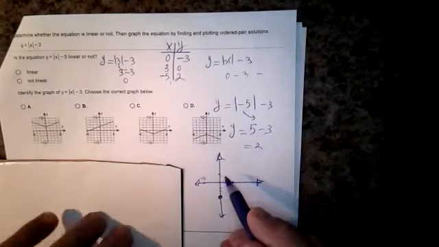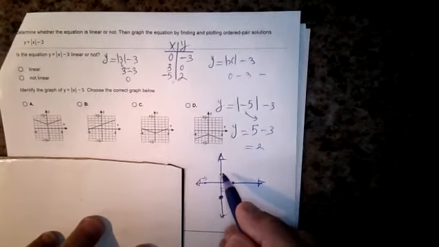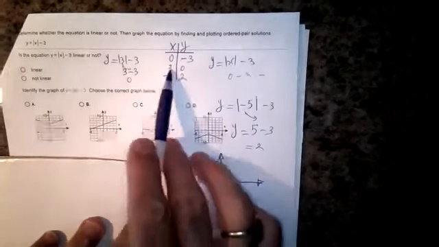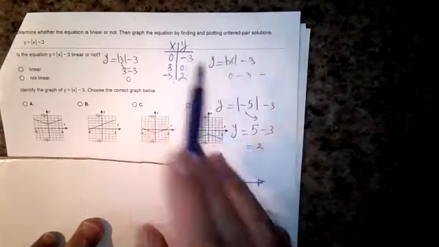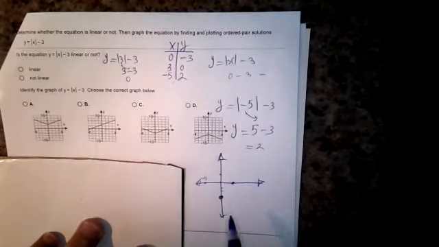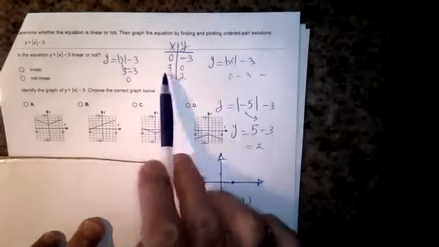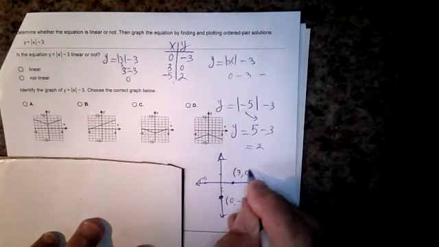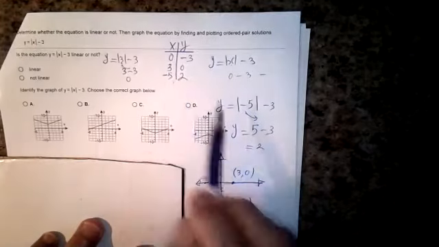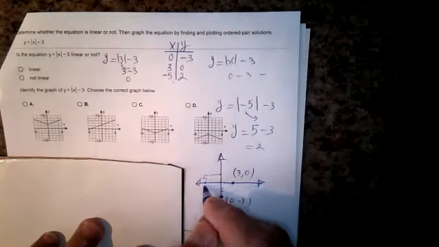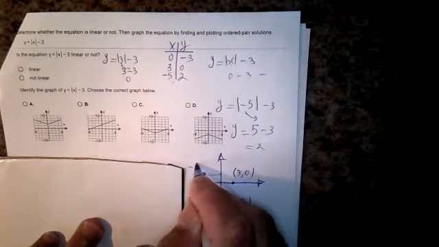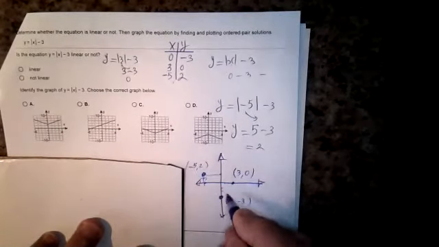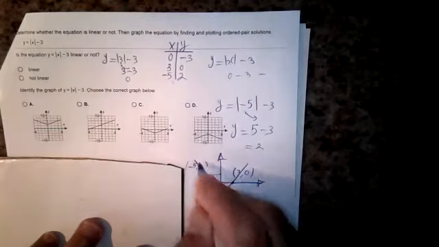I'm sorry, okay, let me do it again. X equals 0, y is -3 is right here. X equals 3, y is 0. X equals -5, y is 2. Okay, so when you connect this, you come up with a line like this.